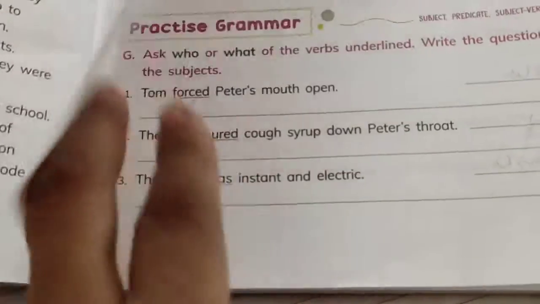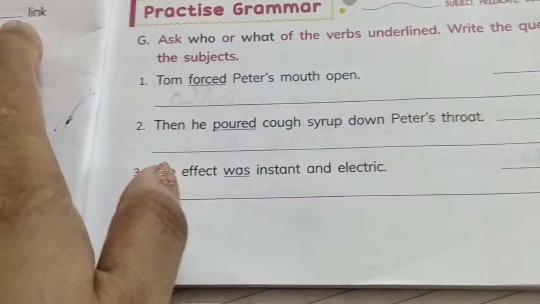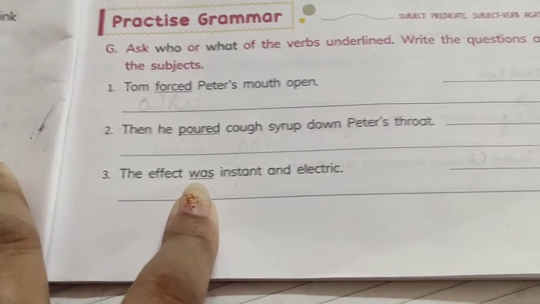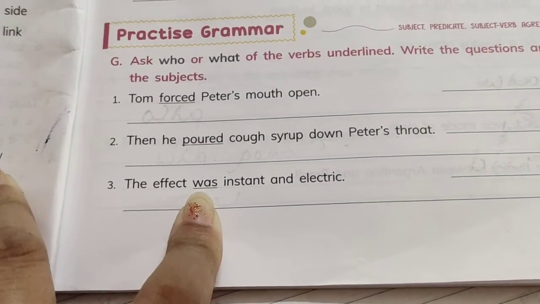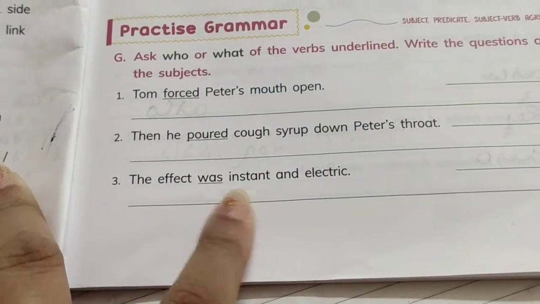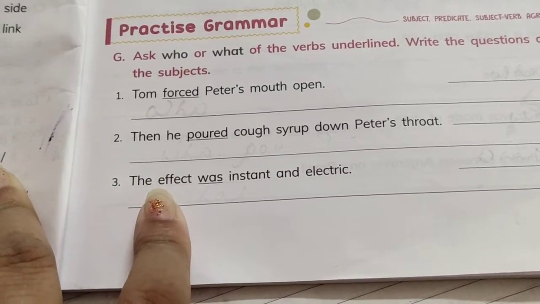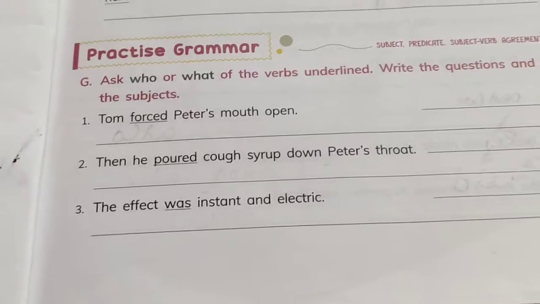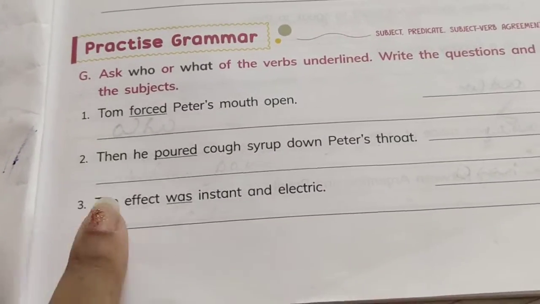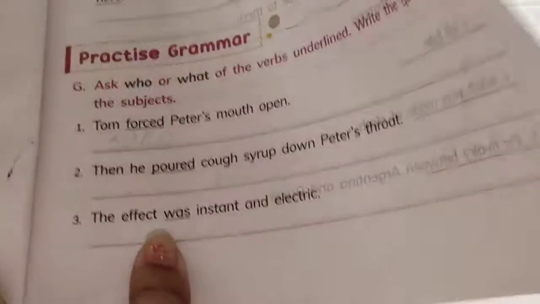The effect was instant and electric. You can understand the effect was instant. If you ask was, that means you have to ask the question to this word. If you write who was instant and electric, are you getting any subject? Are you getting any proper answer? Who means for a person, right? So this is not a person. The effect, that means what you can give.